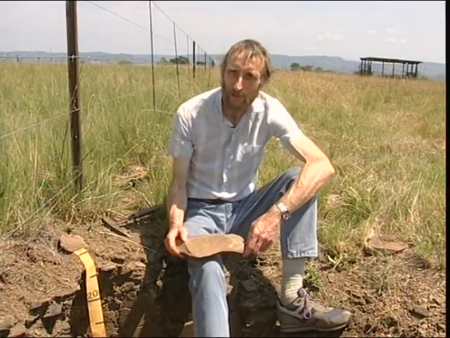Otherwise buildings will crack, and many of the old houses in Pietermaritzburg bear testimony to this movement of the shale, because if you look at them you will see that many of the walls of those older houses have big cracks running through them.